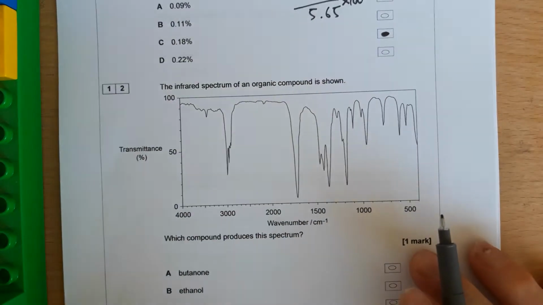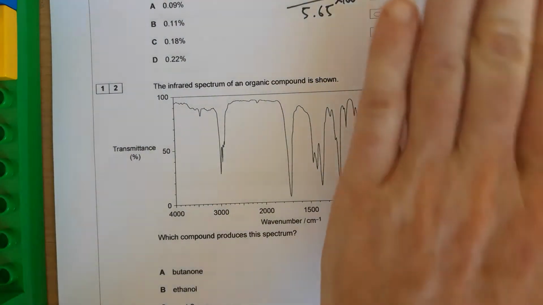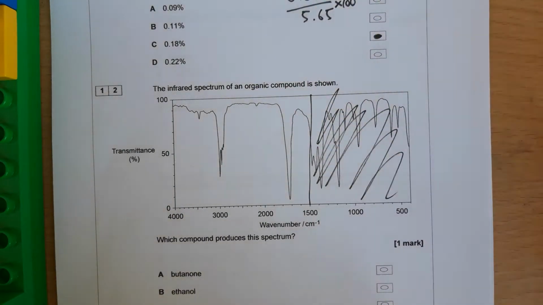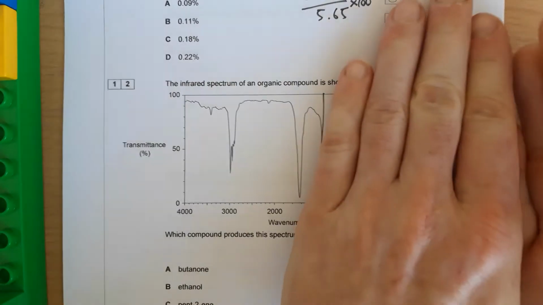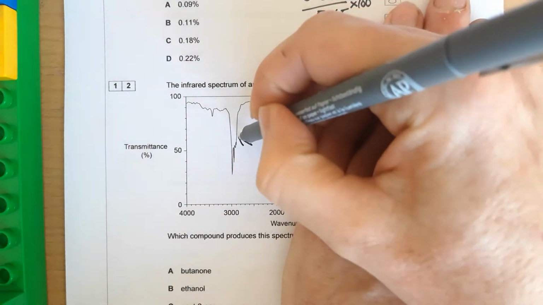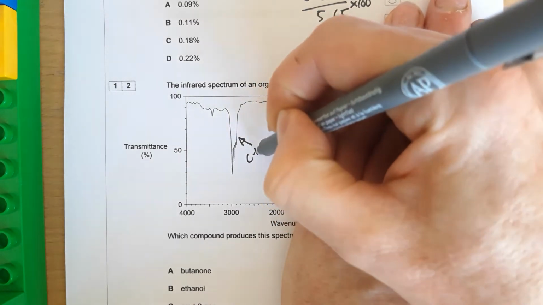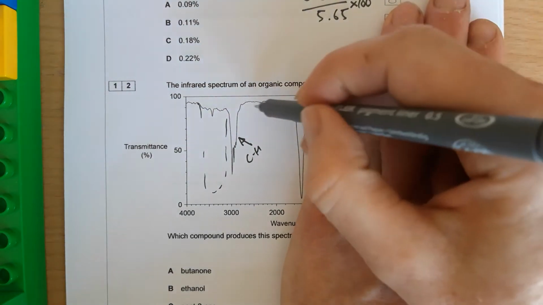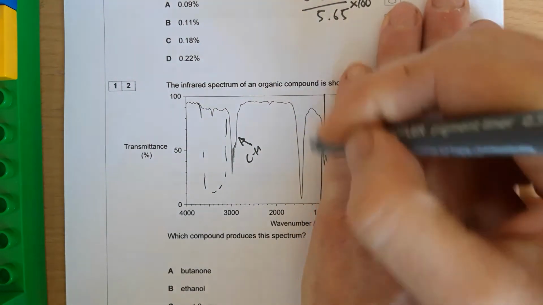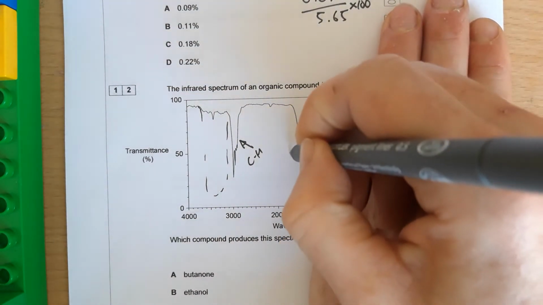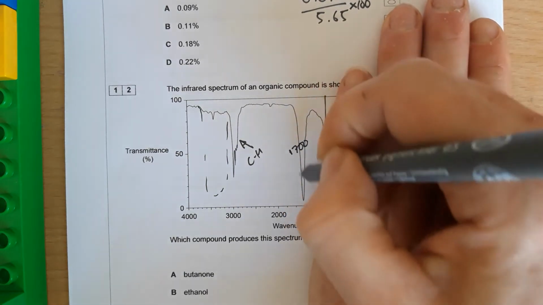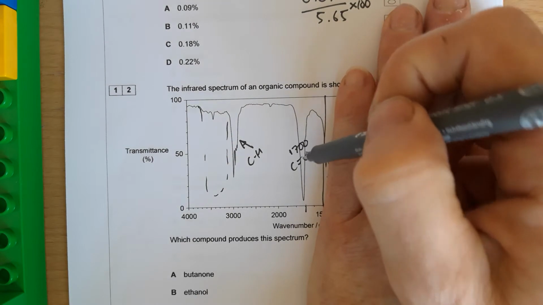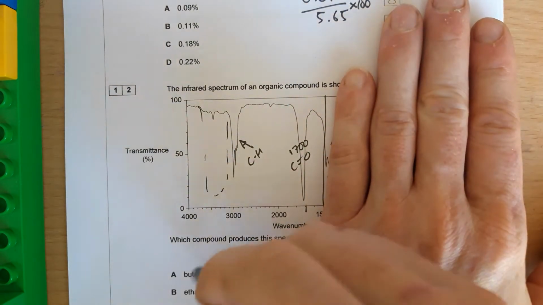Right, next, infrared. Right, looking at this, first thing you do, cover up the fingerprint region because none of these peaks are important. So you're looking at these sharp peaks around 3000, they are CH peaks. There is no alcohol, is there? So it's not an alcohol. What's the other peak that you've got? You've got this big peak at 1716, 1700, large sharp peak. That's a C double bond O though. So we're looking for an aldehyde or a ketone, butanone.